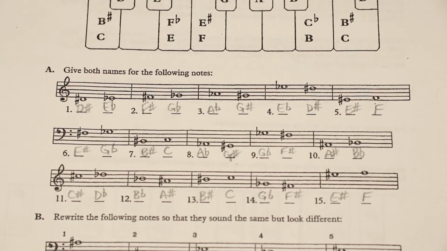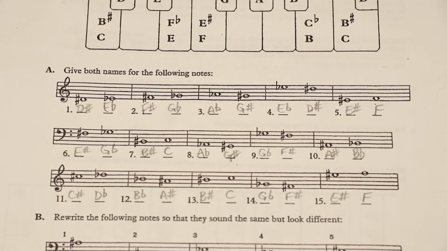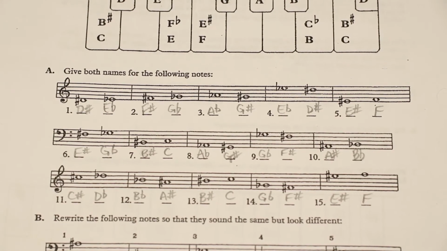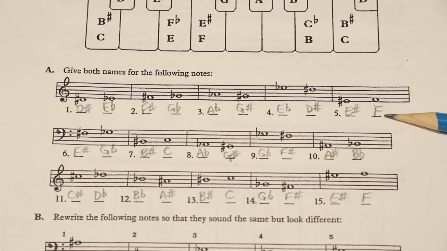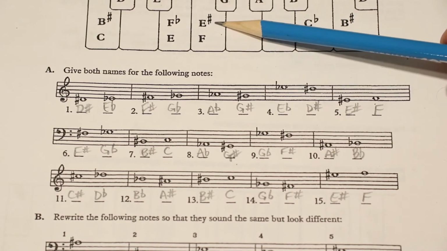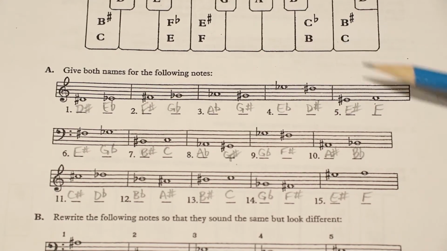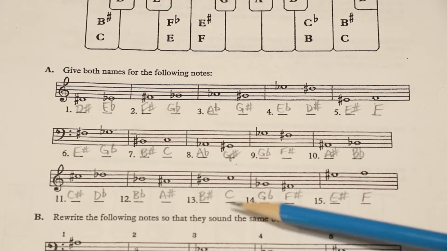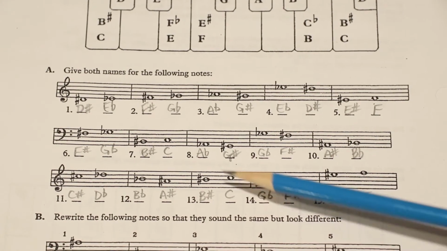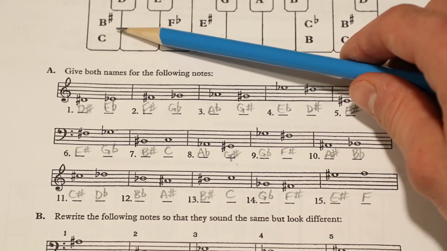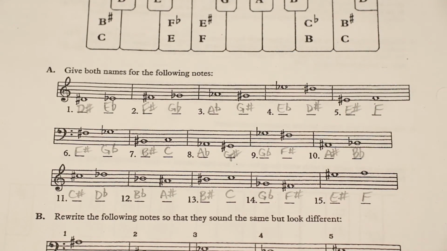Okay, so I've now completed A and written in all the enharmonic equivalents here. You can take a look and make sure you're doing it correctly. The ones to watch out for are those ones that we said were a bit exceptional. So for example, this one, E sharp and F, we know that those are in fact enharmonic equivalents. Same thing as B sharp and C. We know also that those are enharmonic equivalents too. So we just have to watch out for those because they're a little bit less common.